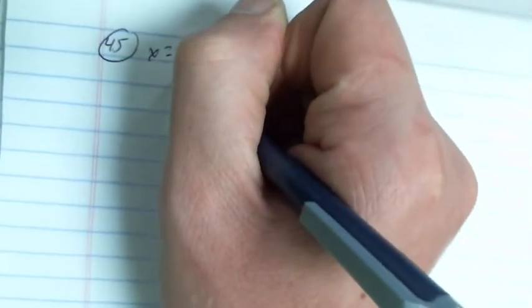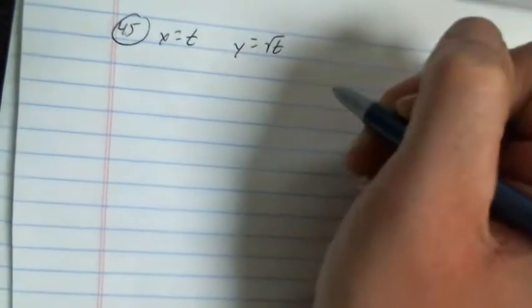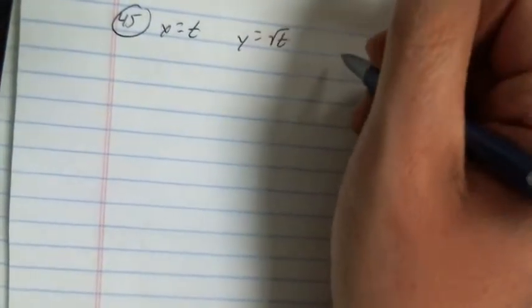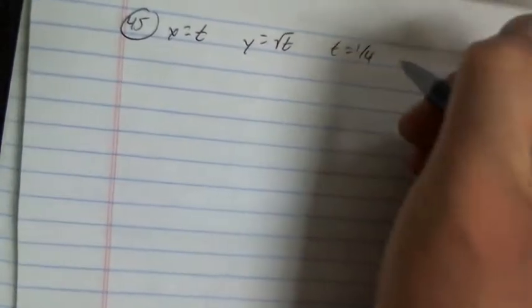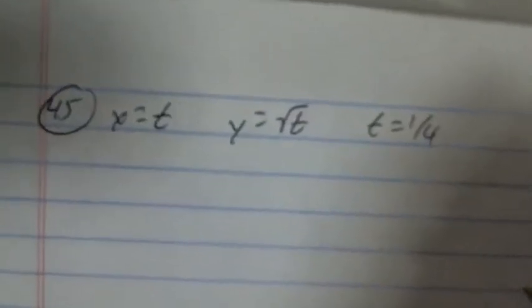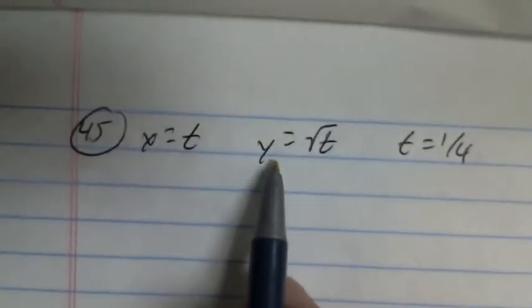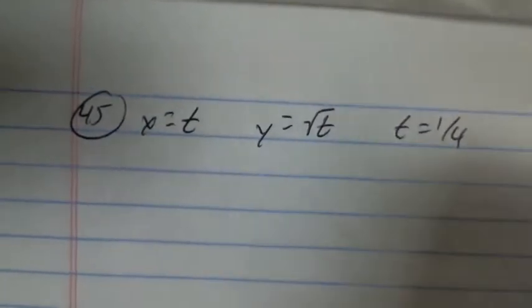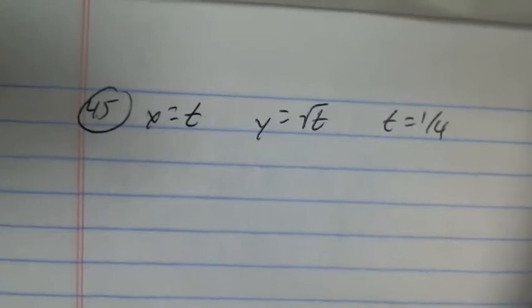Parametric again. 45, x equals t. Y equals radical t. And we want to know what this looks like at t equals 1/4. Now, by looking at this, we can cheat straight off if we want to. Y equals radical t and x equals t. This is the same as y equals radical x. It's the same as x to the 1/2.